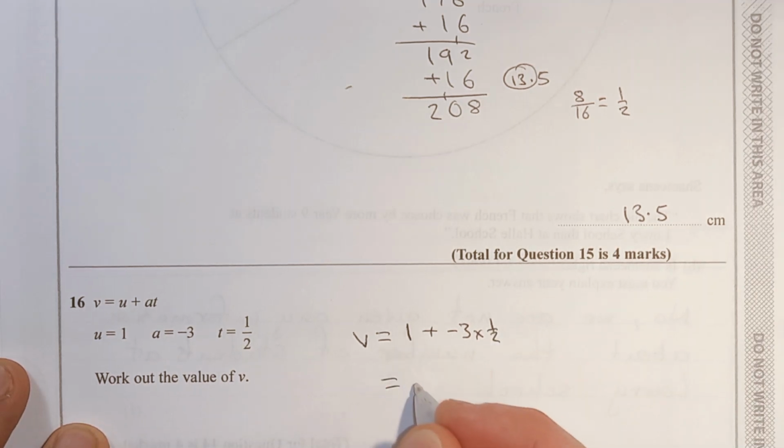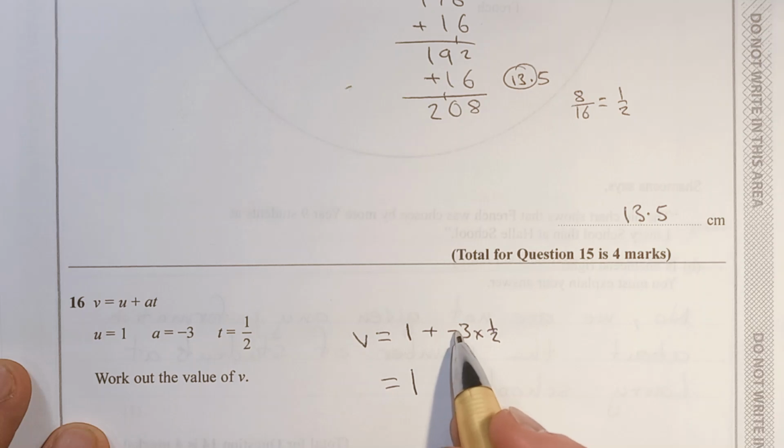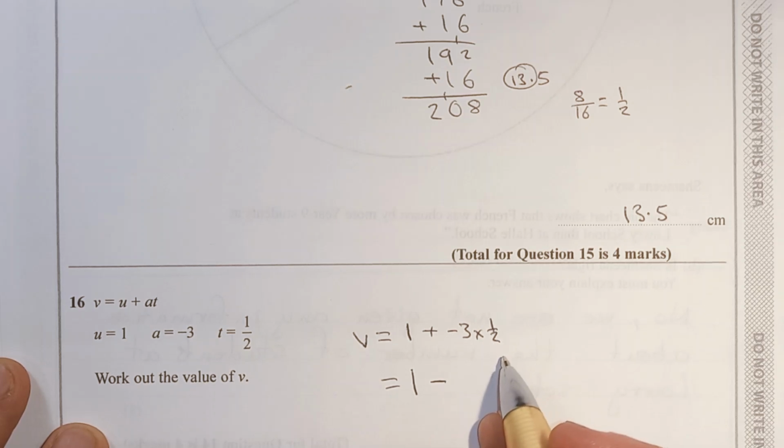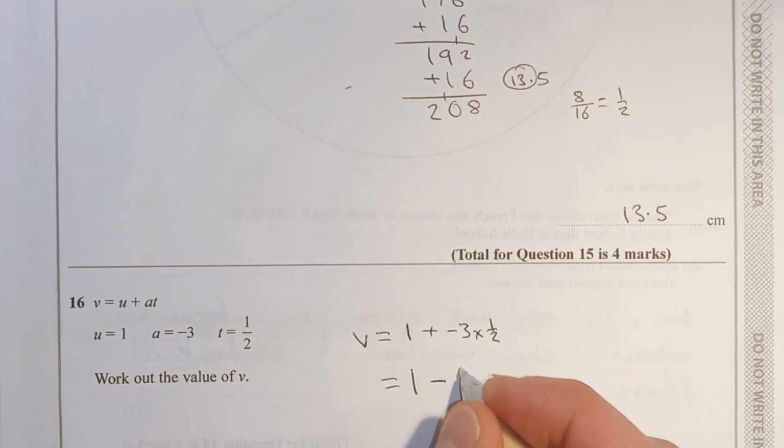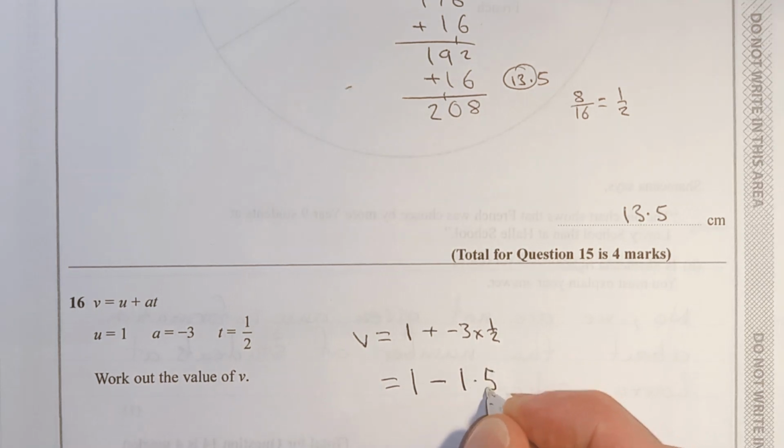Okay, well, 1, we keep the 1. When you get a plus and a minus, the minus is going to win, so that's going to be minus or subtract. And 3 times a half, or 3 halves, you'd have a half, a whole, 1 and a half. So 1 minus 1 and a half.